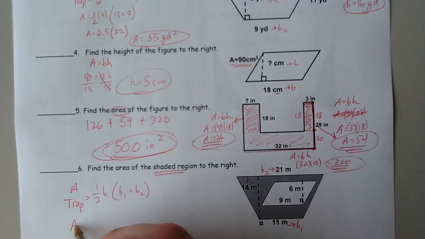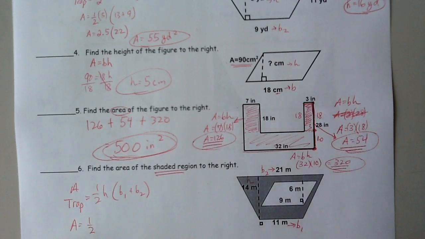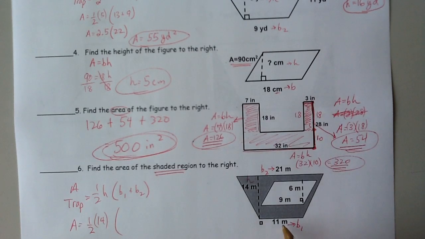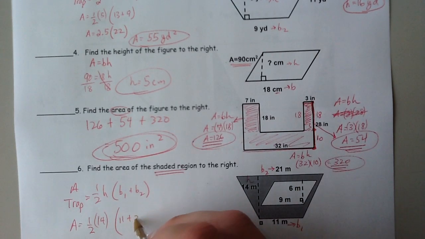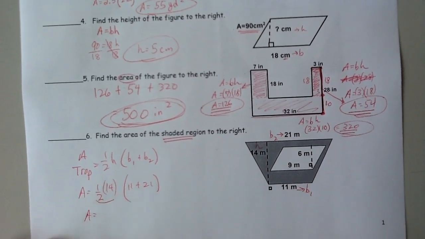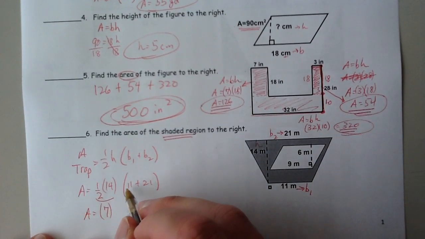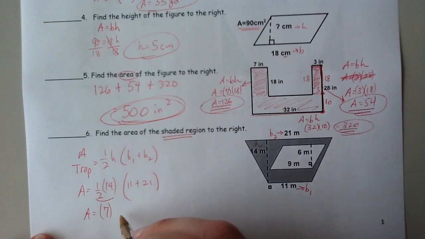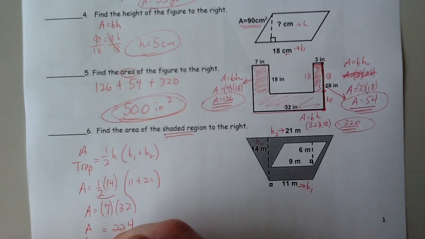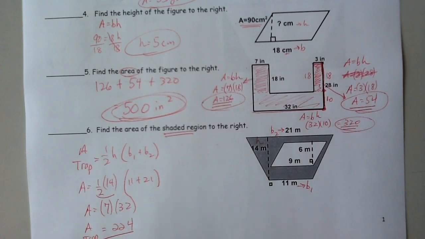So let's plug in what I know. The area is 1/2 times the height, which is 14, times the sum of the bases. So 11 plus 21. All right. So the area is 1/2 of 14, which is 7, times 11 plus 21, which is 32. And 7 times 32 is 224. So that is the area of the trapezoid.